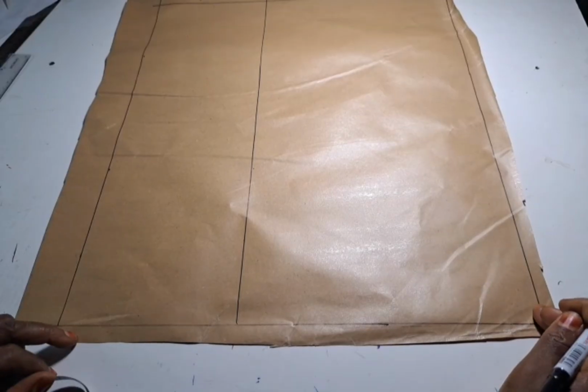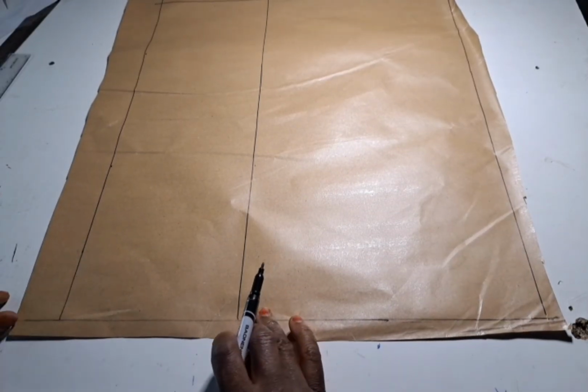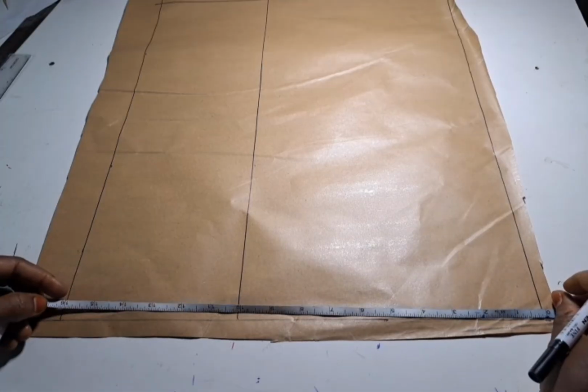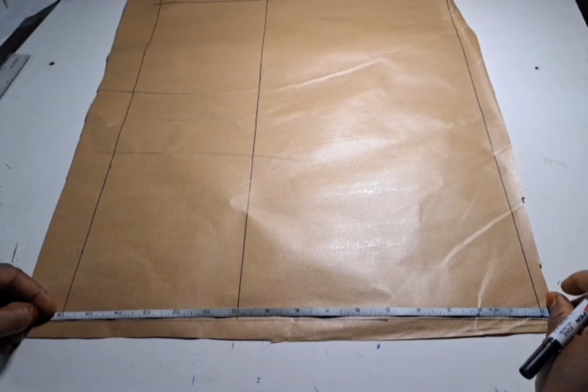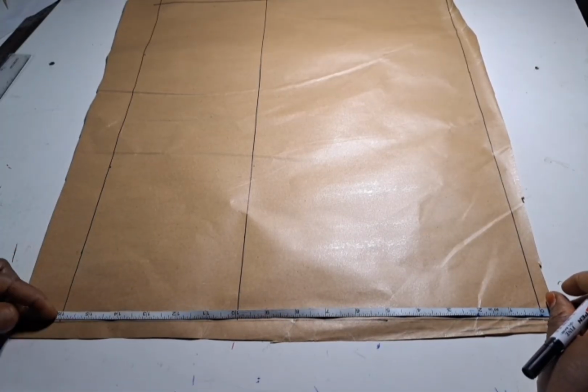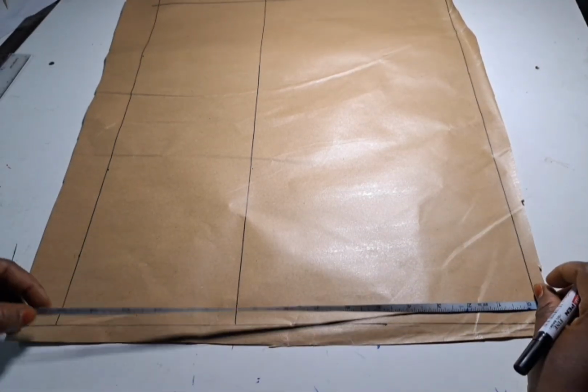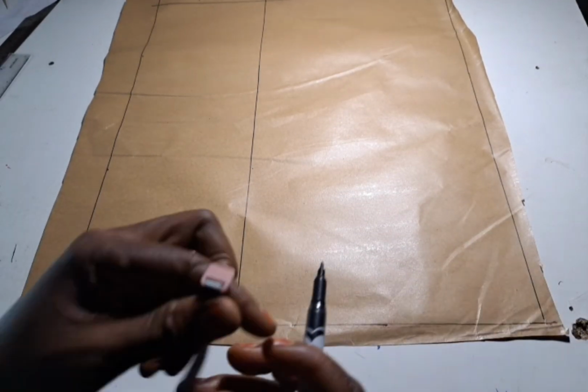So let's start. Now on my pattern paper, I've already marked out my shoulder to bust point, which was 10 inches, shoulder to my front waistline, which is 16 inches. So you can see I've marked them out.